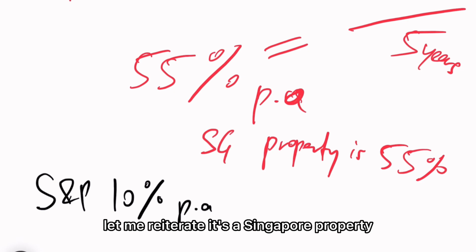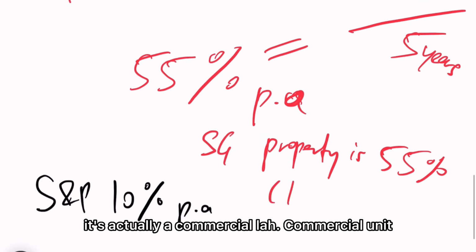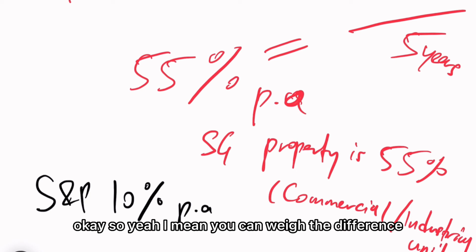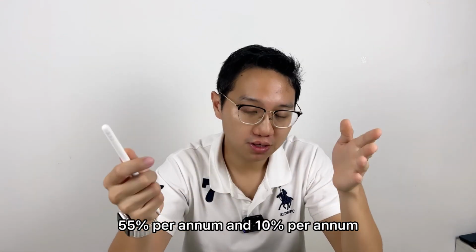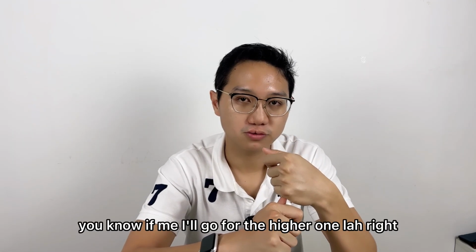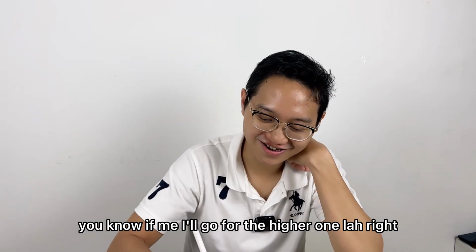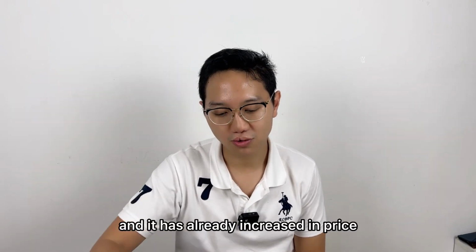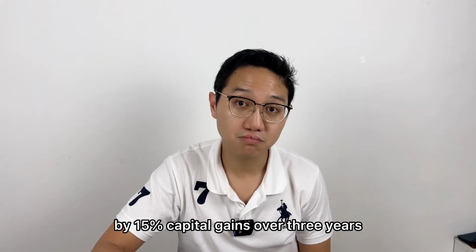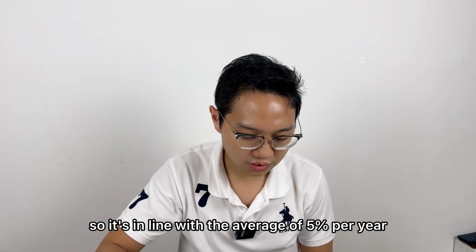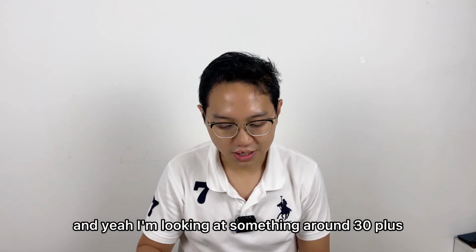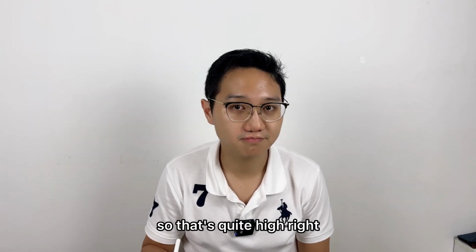Let me reiterate, it's a Singapore property. It's actually a commercial industrial unit. So you can weigh the difference, 55% per annum and 10% per annum. If it's me, I'll go for the higher one. So one of my properties is like this, because I got one Singapore industrial property, and it has already increased in price by 15% capital gains over 3 years. So it's in line with the average of 5% per year of capital gain. And I'm looking at something around 30+% per annum. So that's quite high, right?